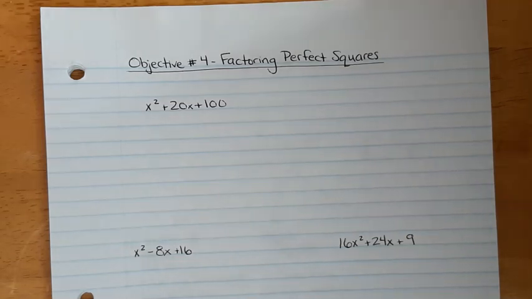Hi, so this is going to be the video for Objective 4, which is factoring perfect squares. This is the third method of factoring that we're going to look at. The first was greatest common factor. Remember, that's the method that you try to do on every single question, no matter what. That's your first attempt when you're factoring. The second method we looked at was when you have a difference of squares and how to factor that. And this one is going to be how do you factor a perfect square.